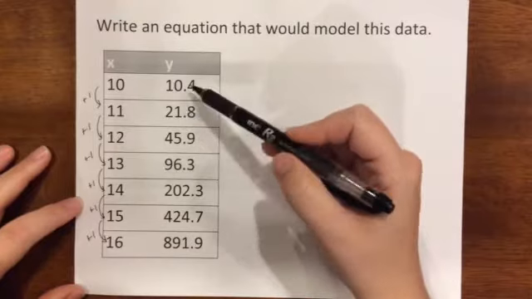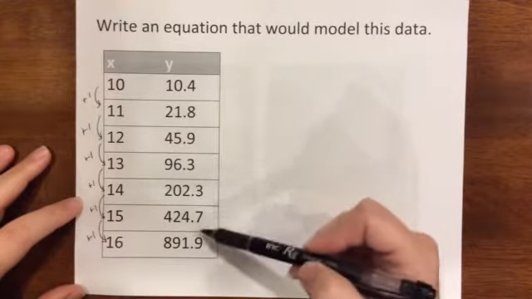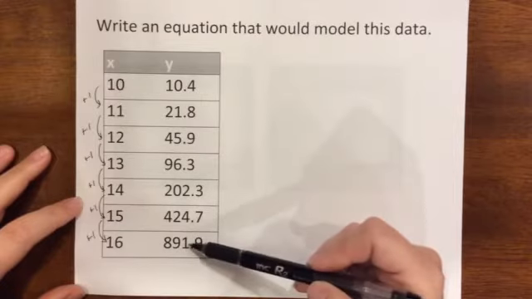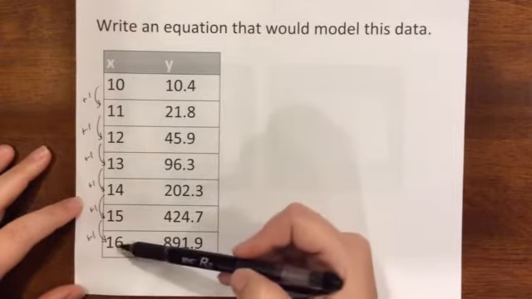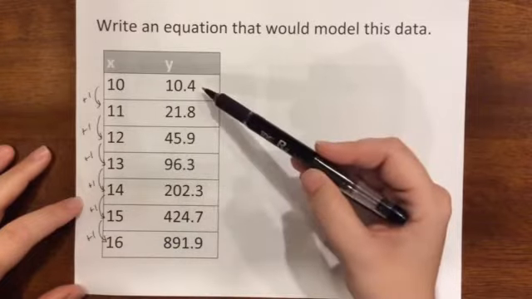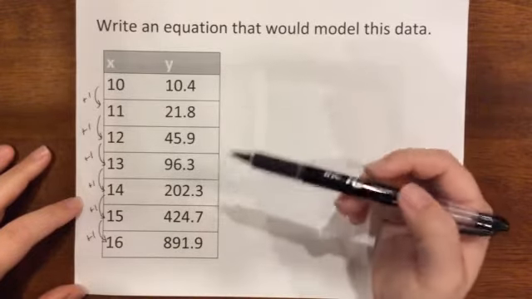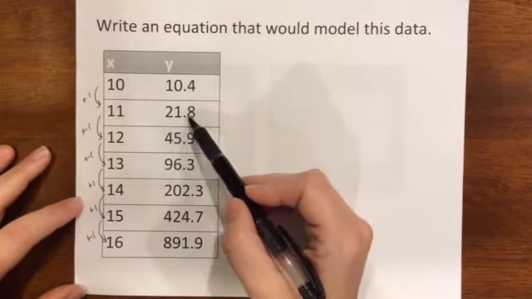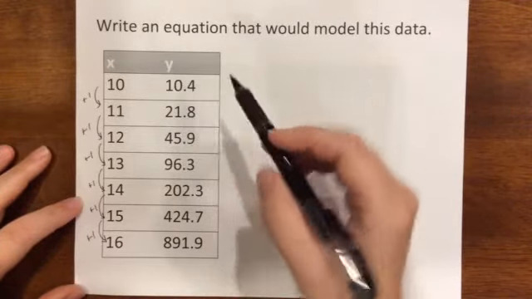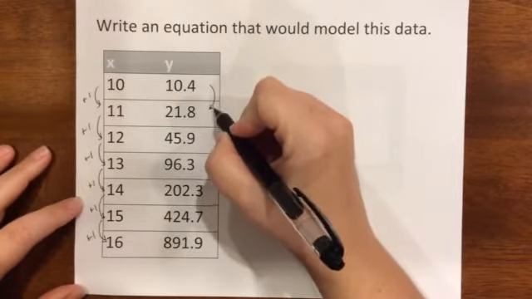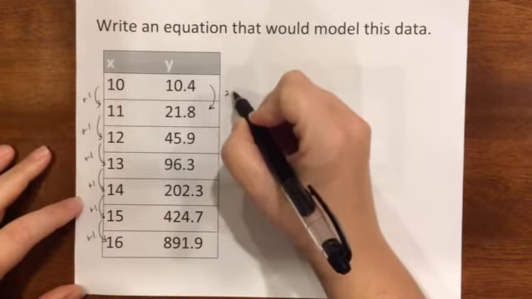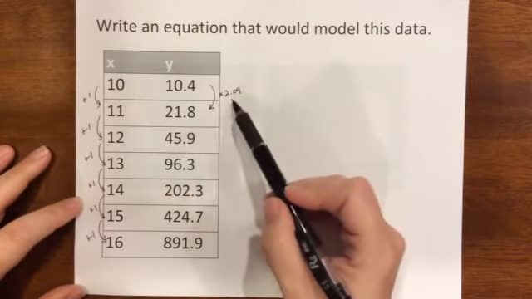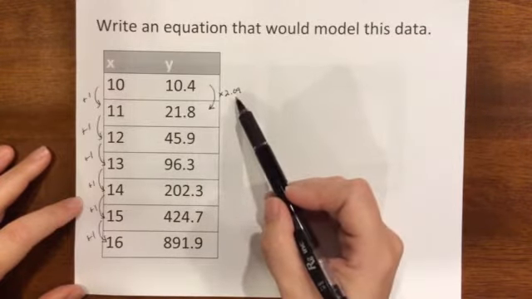But look at the y's. I'm not adding a number to get to the next number. In fact, it's growing really fast. It's growing from 10 all the way to 800 in the span that it took 6 numbers over here. So we can see that this is probably not growing linearly. And so what you're going to do to check is 21.8 divided by 10. And when you do that, you get 2.09. That means to get from that number to that number, you multiplied by 2.09.